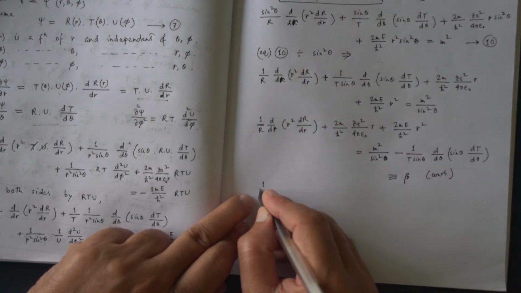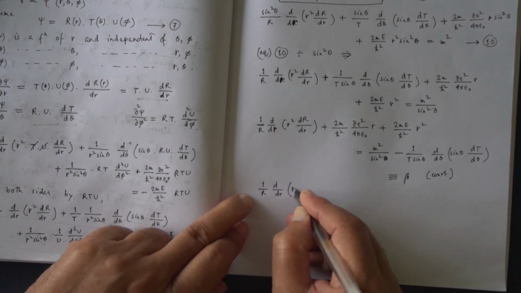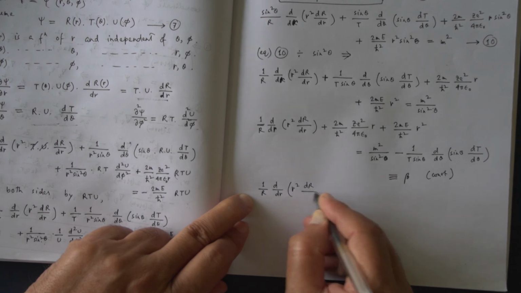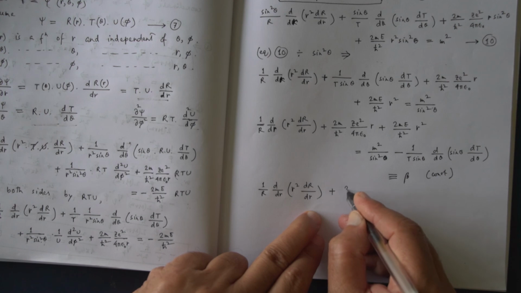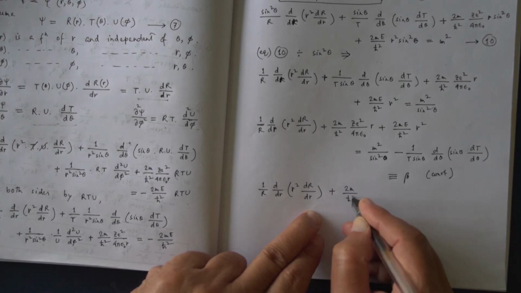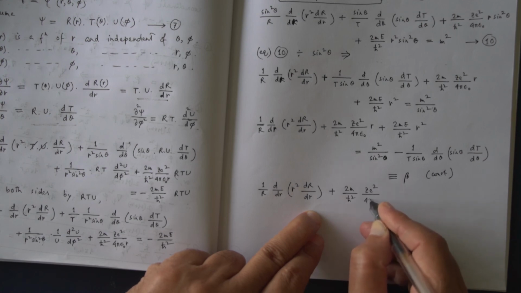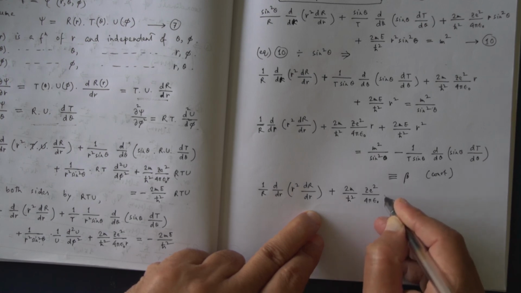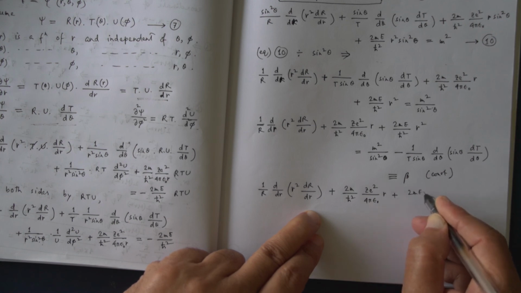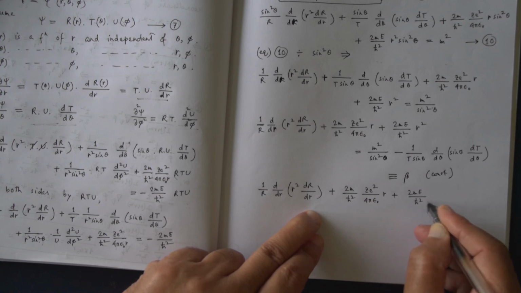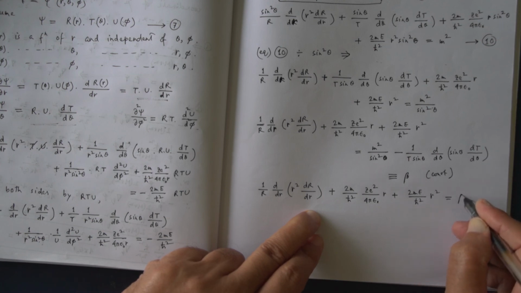One equation is this: 1 by r d dr of r square dr, plus 2m by h bar square, z e square by 4 pi epsilon naught into r, plus 2mE by h bar square r square, that is equal to beta.